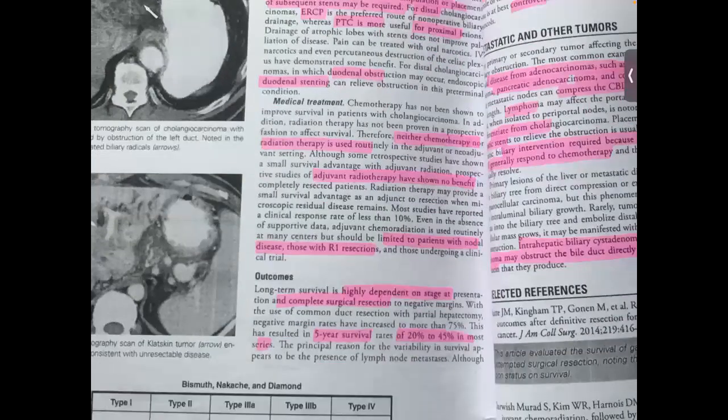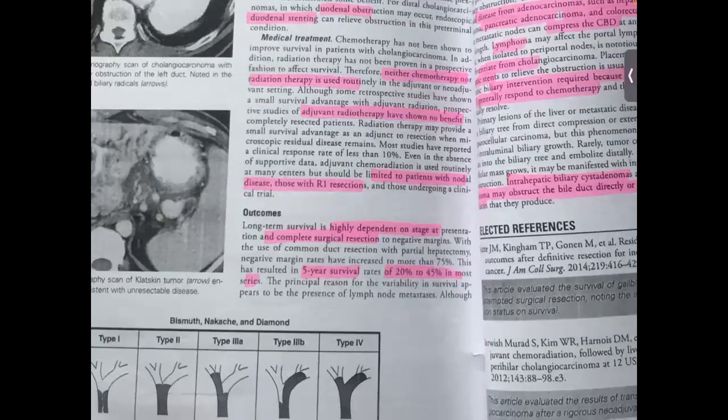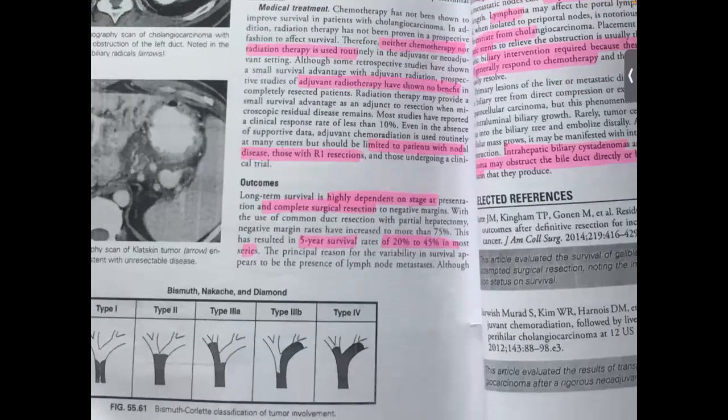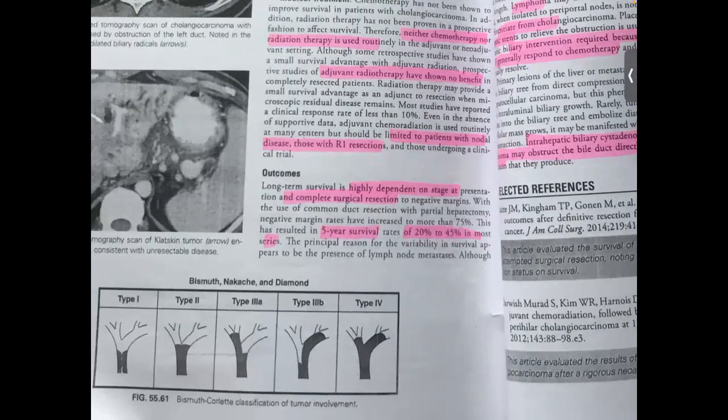And medical treatment. Here also chemotherapy and radiotherapy are not routinely used. Both of them are not useful for gallbladder cancer also, and for cholangiocarcinoma only surgery can give some benefit. Just like gallbladder cancer, only for nodal disease and R1 resection chemotherapy is better. Long-term survival is highly dependent on stage at presentation and complete surgical resection.